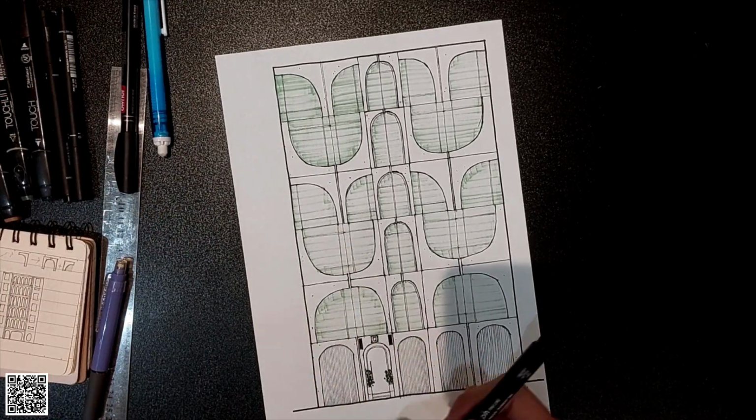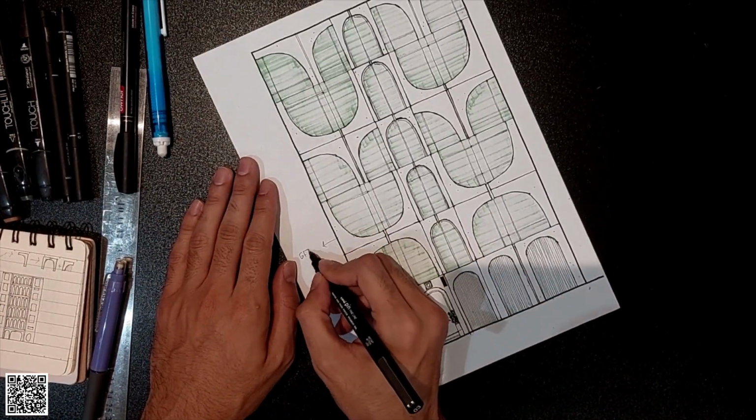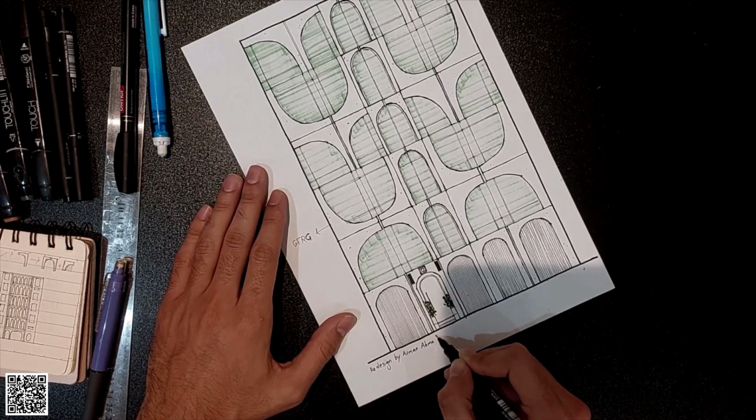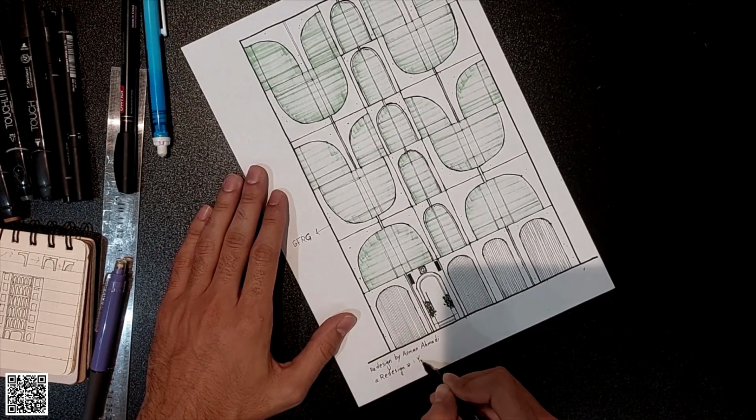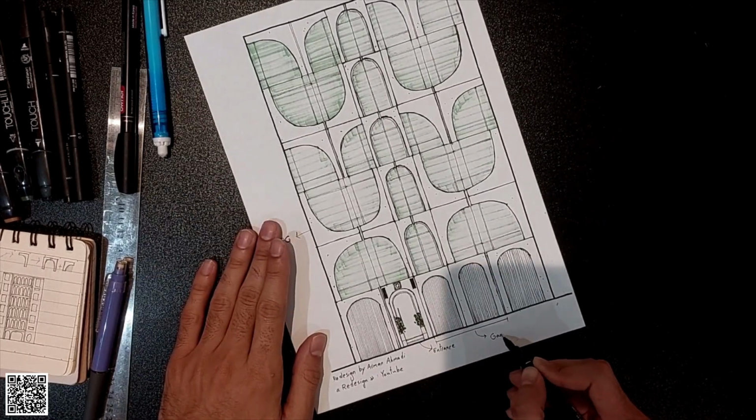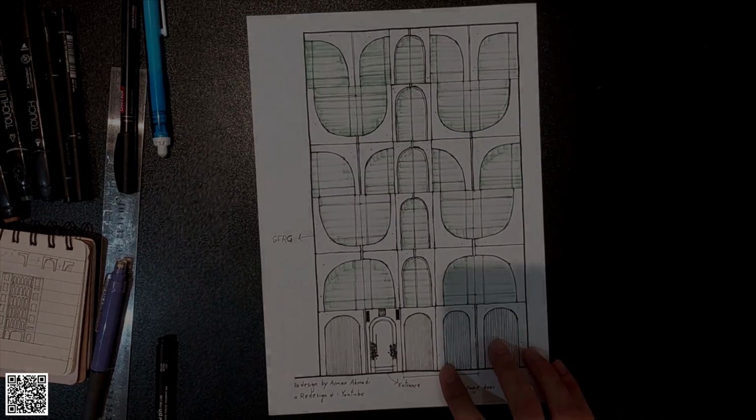Let's write the names of materials near the paper. Now let's see the final result.